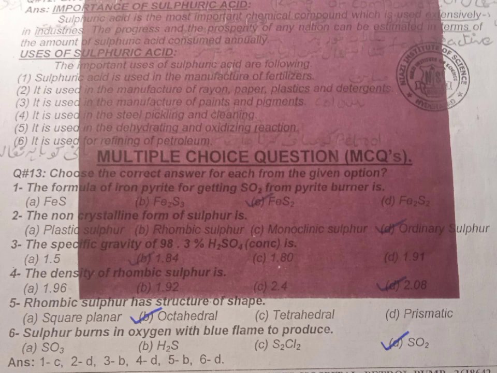The formula of iron pyrite for getting SO2 from pyrite burner is FeS2. The known crystalline form of sulfur is ordinary sulfur. The specific gravity of 98.3% concentrated H2SO4 is 1.84. The density of rhombic sulfur is 2.08. Rhombic sulfur has an octahedral shape structure. Sulfur burns in oxygen with a blue flame to produce SO2.